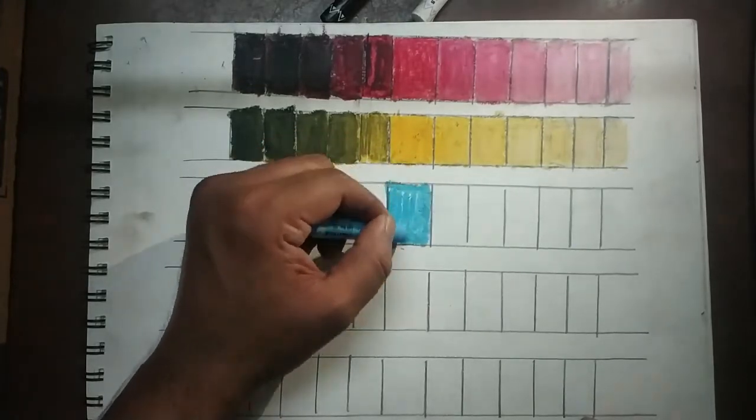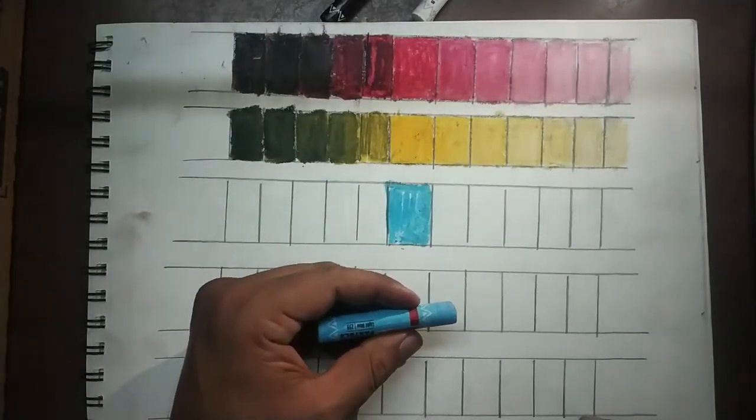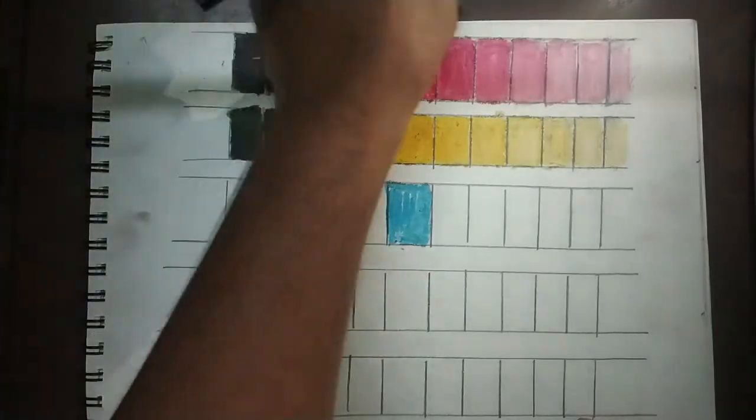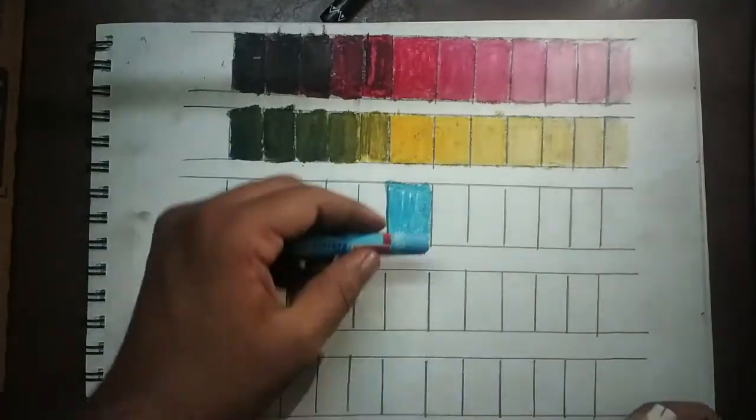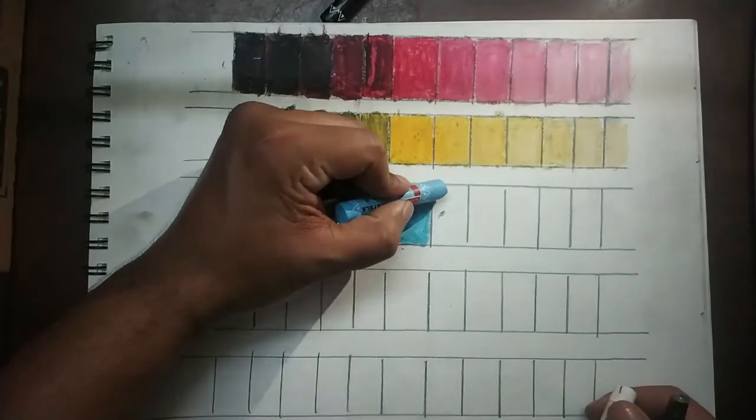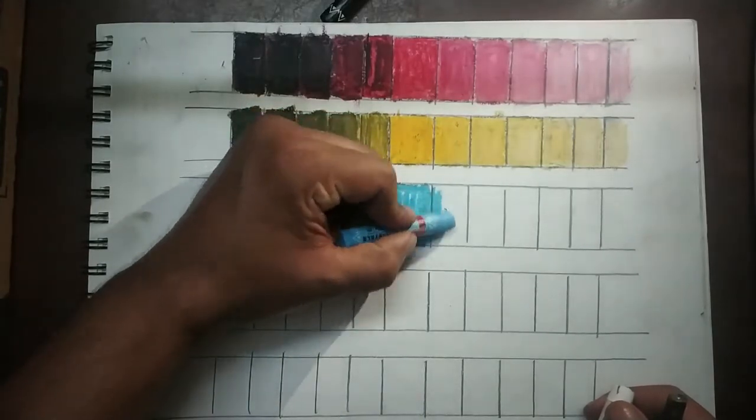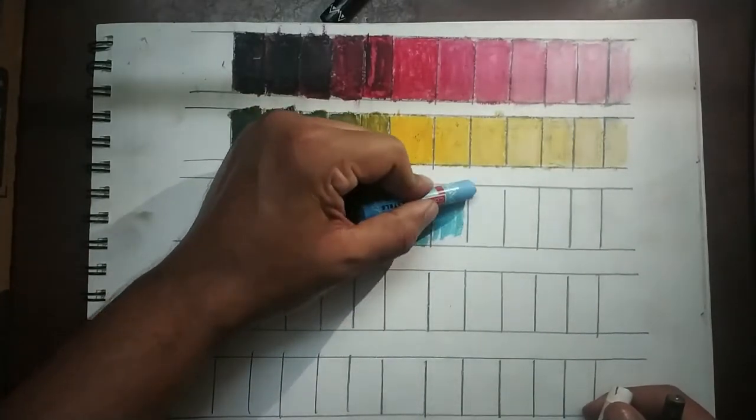This is blue, light blue. Okay. Now the same way I'm going to color here also blue in the next box.